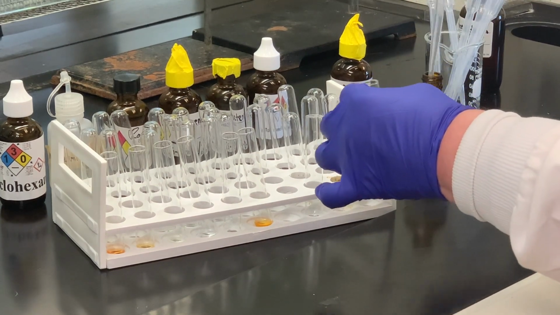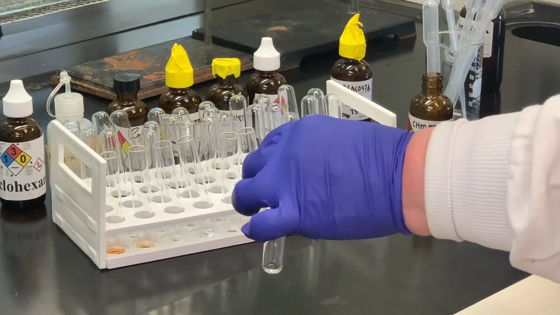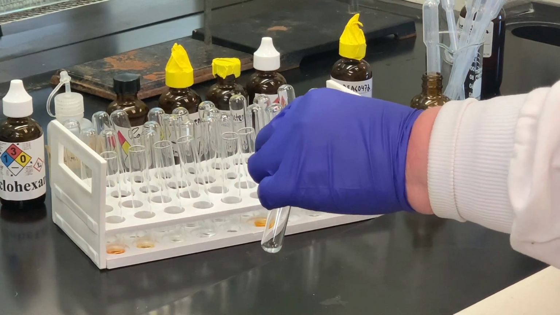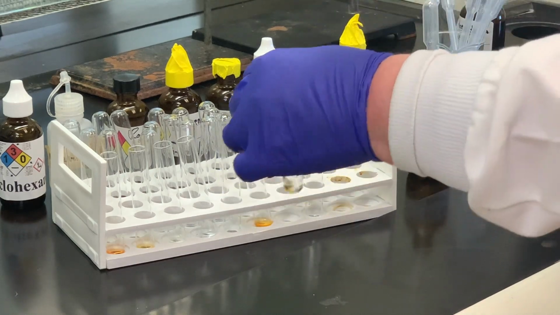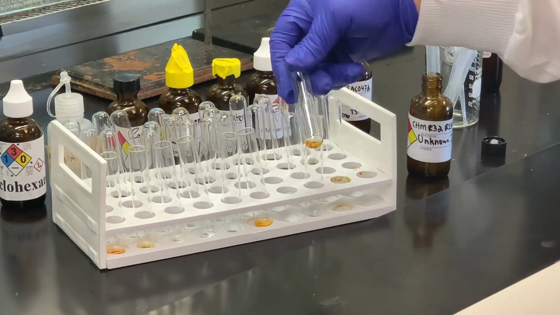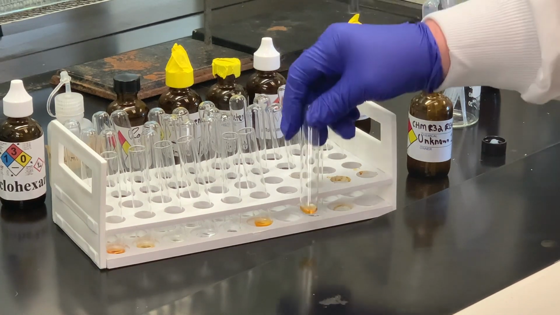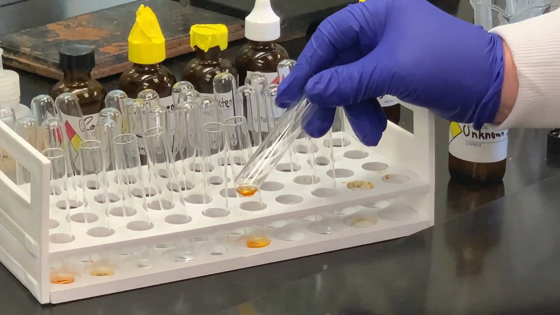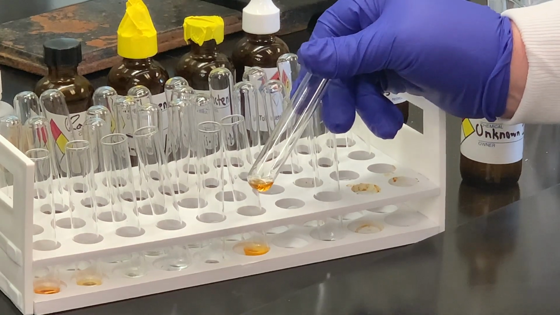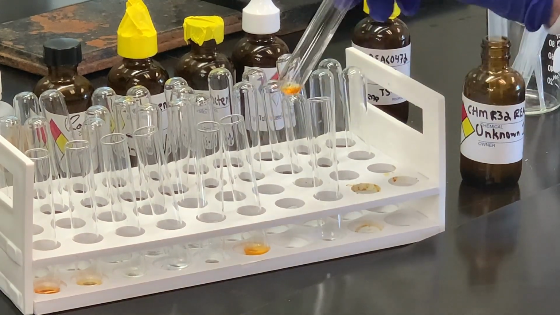Two drops of the unknown, and then to that I'm going to add some bromine. And it looks like the orange color has stayed. So again, we would say that's no reaction, no unsaturation present.